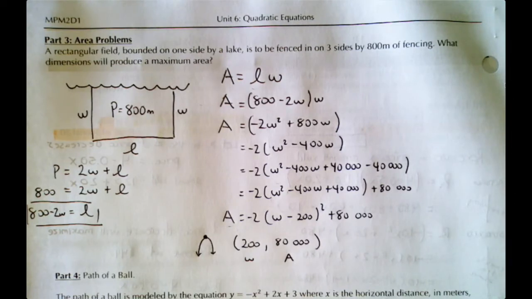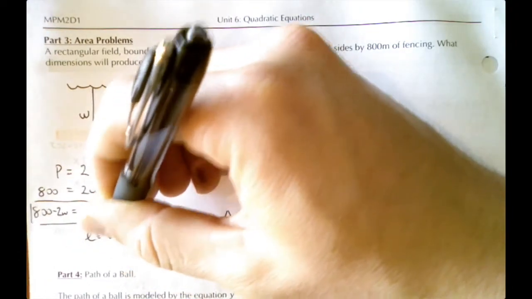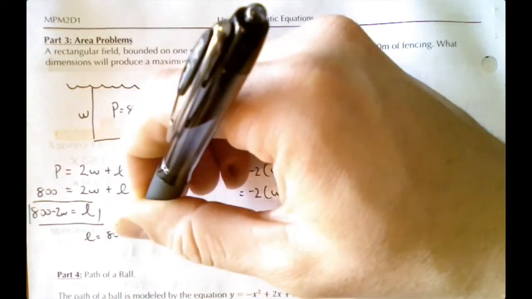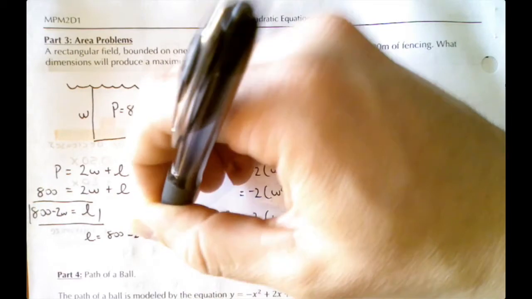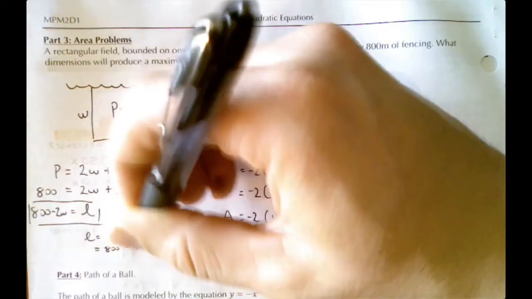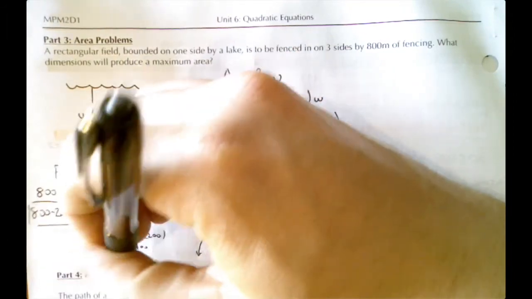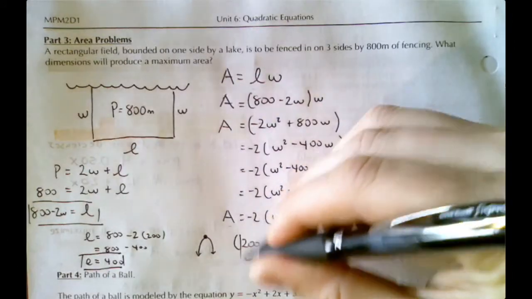So what would the length be? Well, we could solve for that. Over here, our length would be 800 minus 2 times 200, which is 800 minus 400, which is 400. That would be our length. This would be our width.